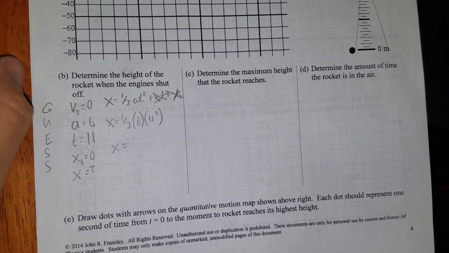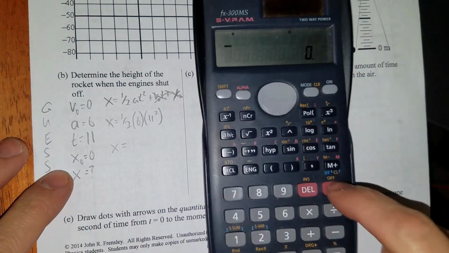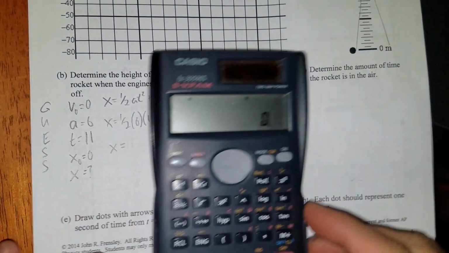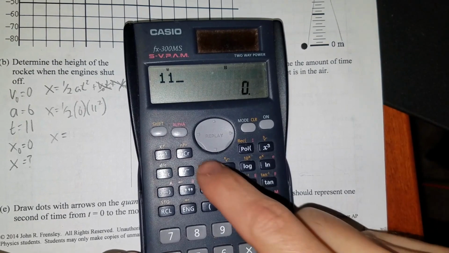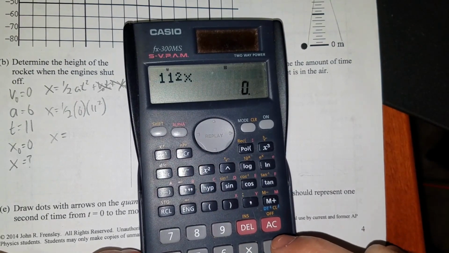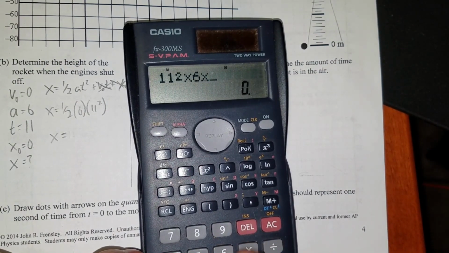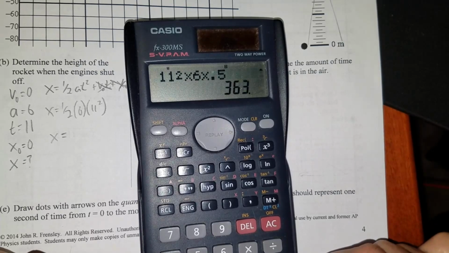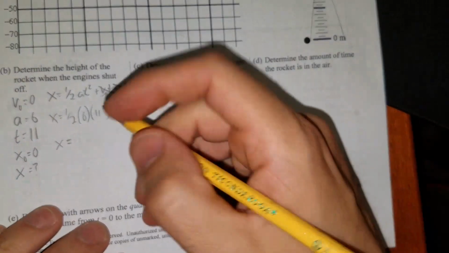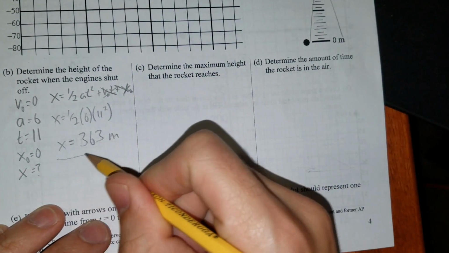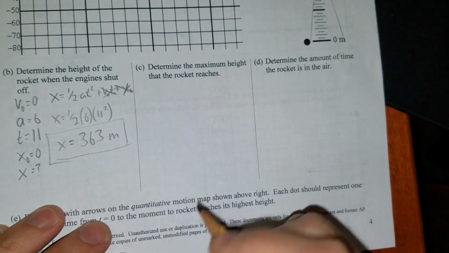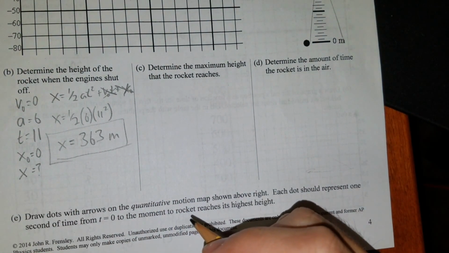Okay, I found my calculator. So we just plug it in. We're going to have 11 squared times 6 times 1/2. 363. That is our final position up in the air. X is 363 meters. And there we go. That's how high we get in the first 11 seconds.